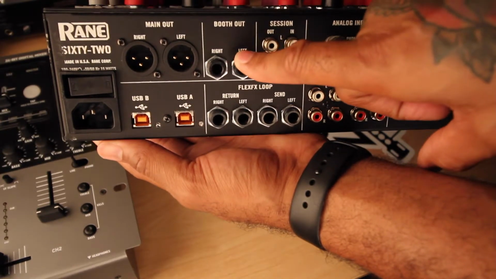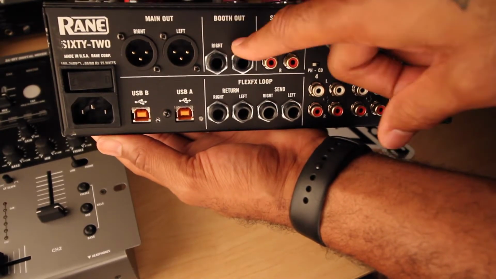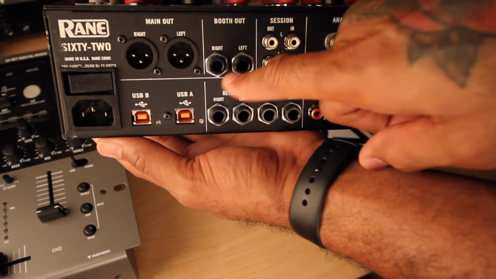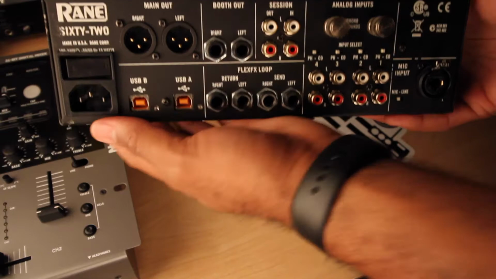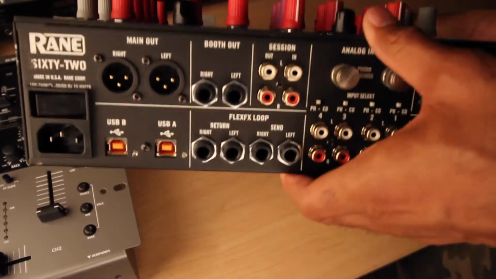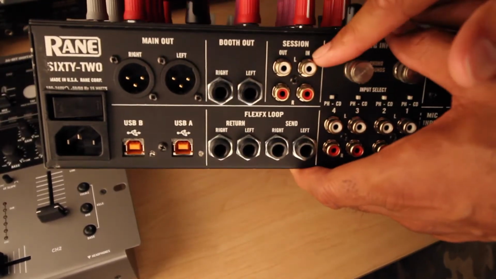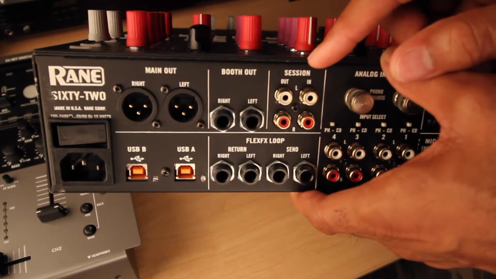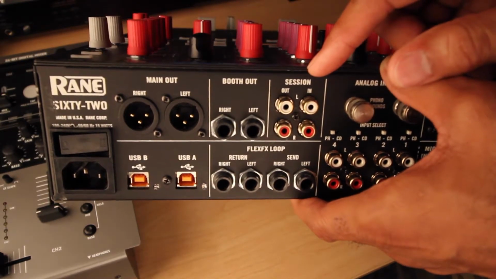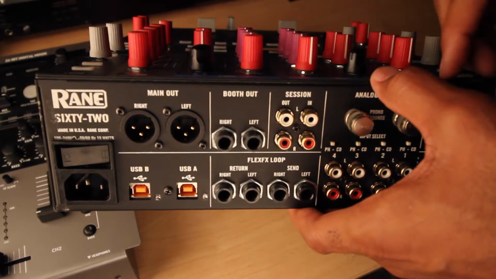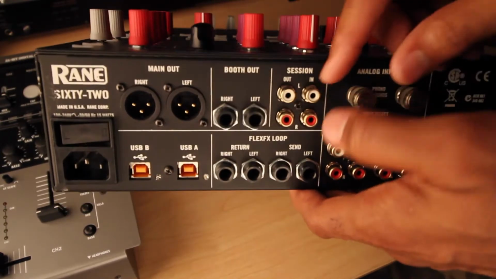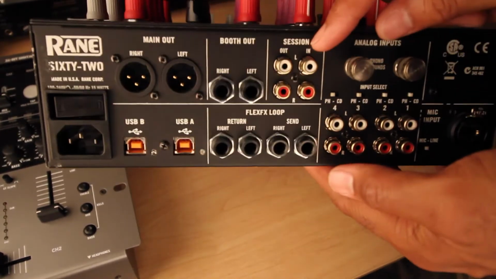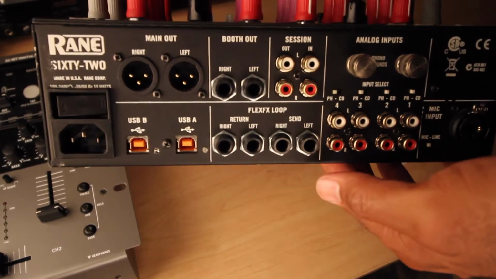Only for the DJ. This is usually inside the booth, only for the DJ. And it has its own volume control. So you have a left and a right, right? Okay. Now, this one has a session out. Session out, another set of speakers. I use it if I want to record to a separate source. If I have a handheld recorder that I want to get another line out and another signal out, that's what I use a session out for. And it has a volume out for it as well.